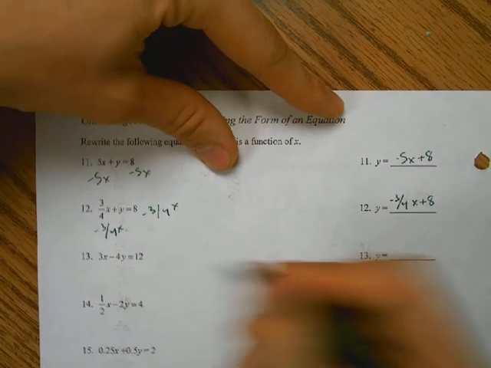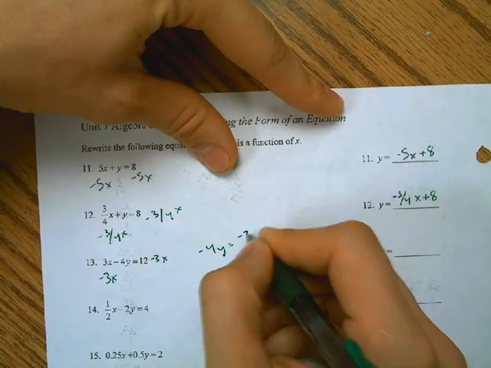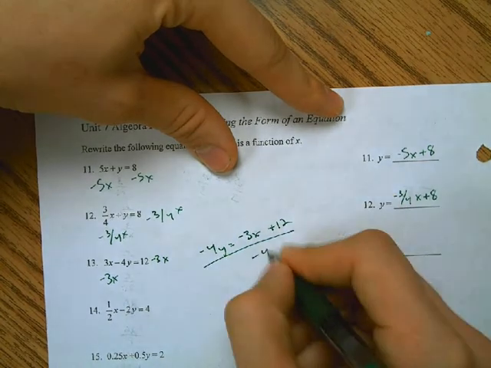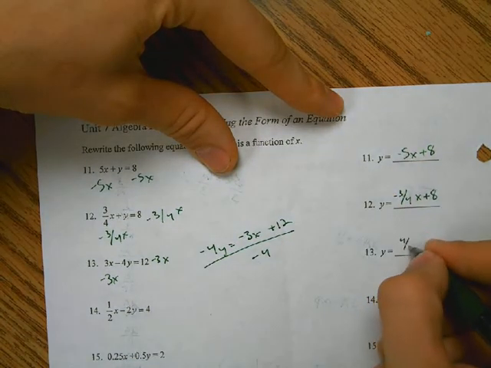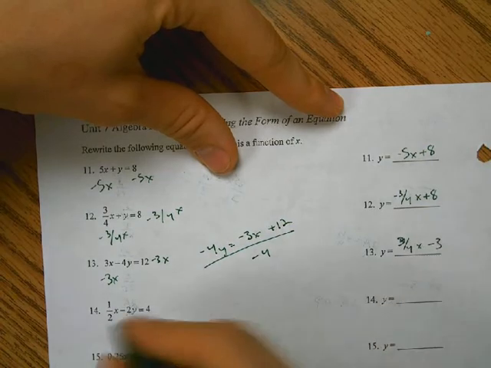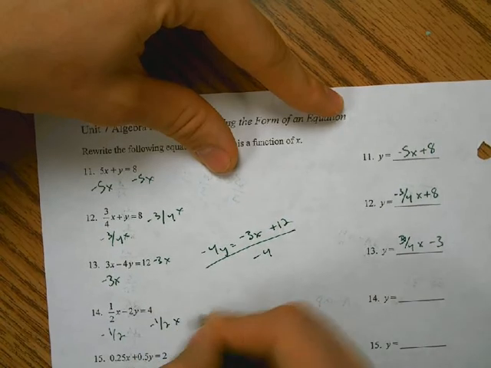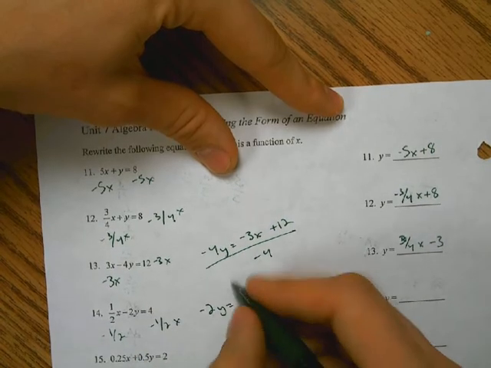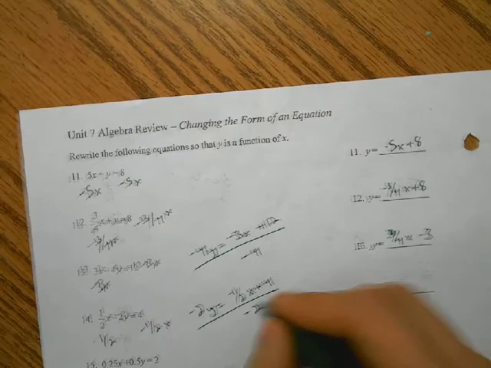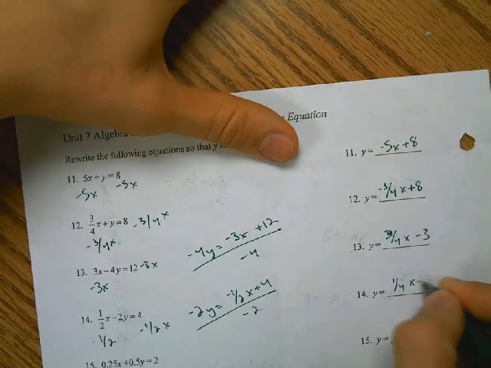My next one, I'm going to have to do some stuff after I move that x to the other side. So I've got negative 4y is equal to negative 3x plus 12. Divide both sides by negative 4, and that's going to give me 3 over 4x rather, minus 3. On this one, subtract that 1/2 x from both sides. I'm going to get negative 2y is equal to negative 1/2 x plus 4. Divide both sides by negative 2. So 1/2 divided by 2 is going to give me 1/4 x minus 2.